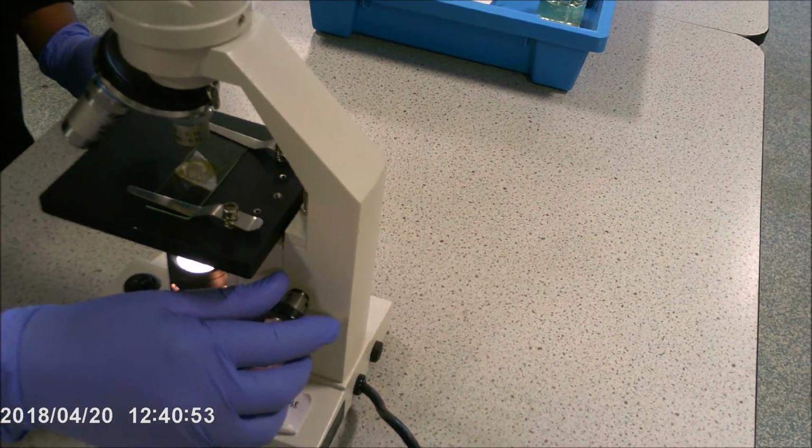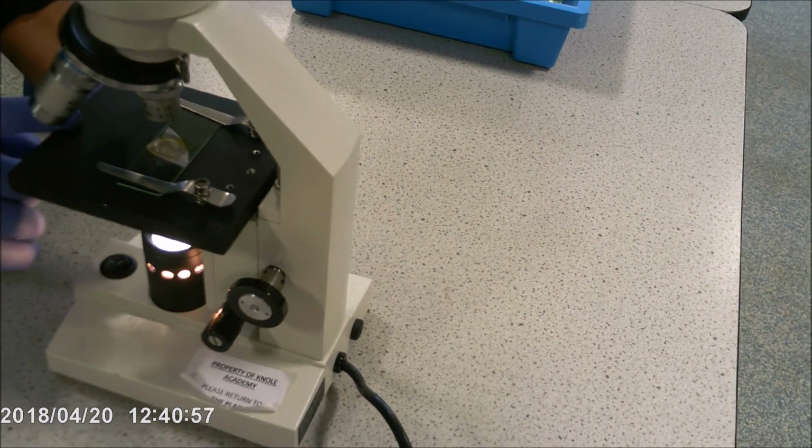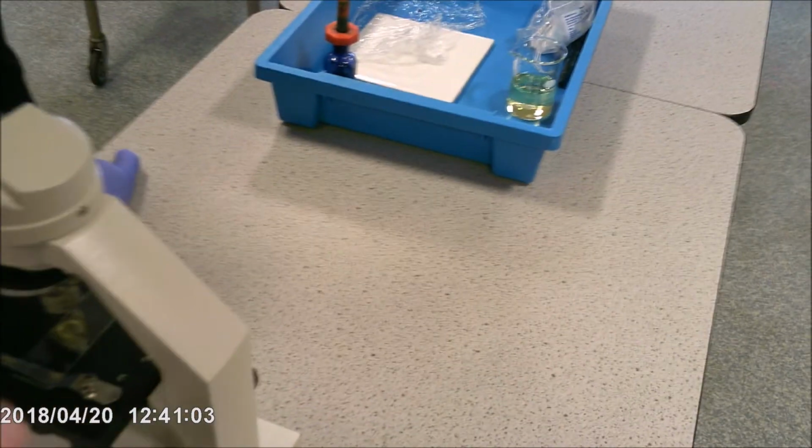Right. Now, on the lowest magnification, you can't see too much detail. So I can see the cell boundaries. I don't know if you can see that. Oh, yeah, I got a bit. Ooh, cell boundaries. So you can see the cell walls between each of the cells. That's quite difficult. Yeah. Okay.